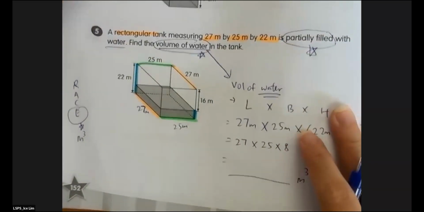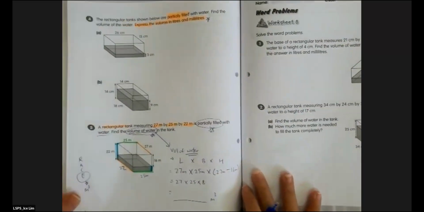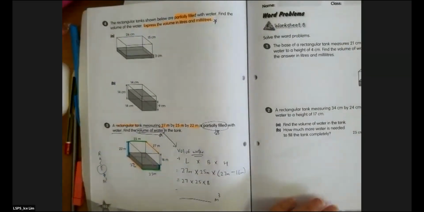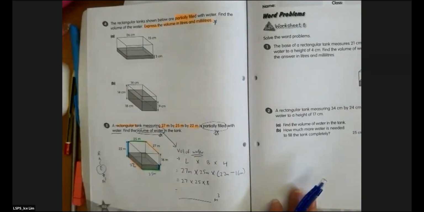Now, so your homework is just this page, right? Okay. Tomorrow we will aim to complete the chapter of volume. All right, this chapter with the word problems. We will not be doing all the word problems, just selected ones. Okay. So far, so good, everybody. Okay. Say goodbye and thank you, everybody.